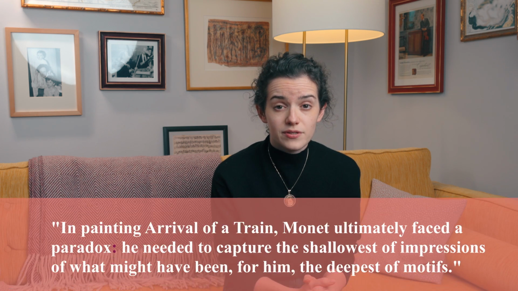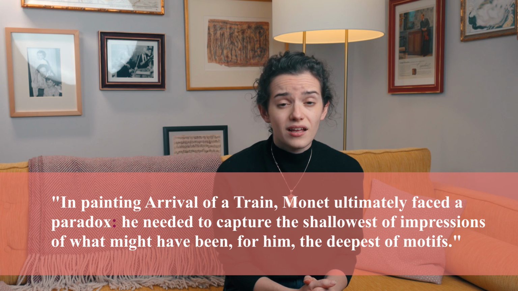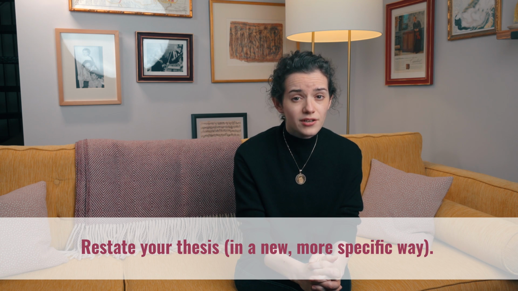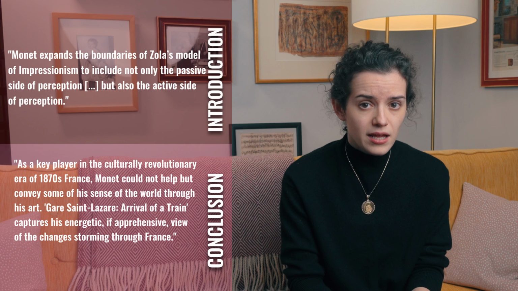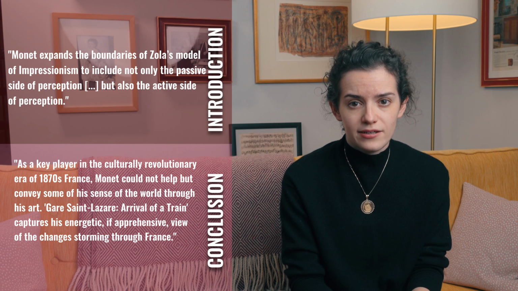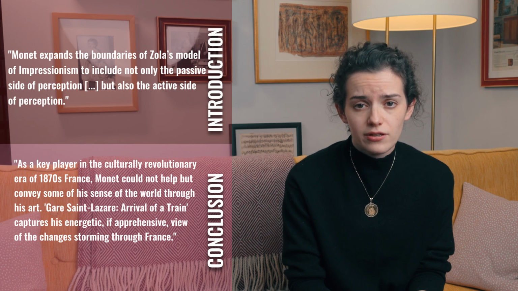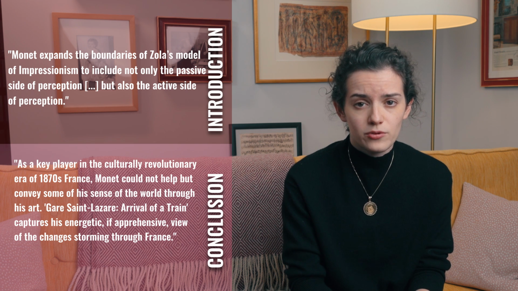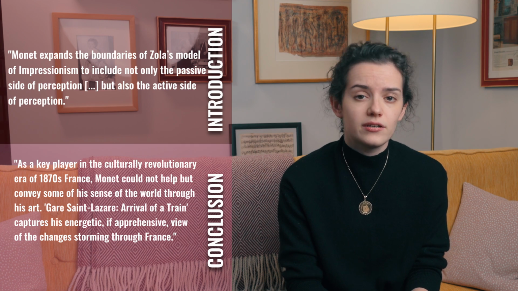Notice how the author uses a colon after the word paradox, and then gives us a really neat summation of what the paradox is. A third thing you can try is restating your thesis, but not just repeating it. You'll notice that the author of the first conclusion does that, and again, he doesn't just repeat what he said earlier. He fleshes it out, and in general helps us better understand his argument because he's able to talk about it with more detail at the end of his essay than he could have done at the beginning.